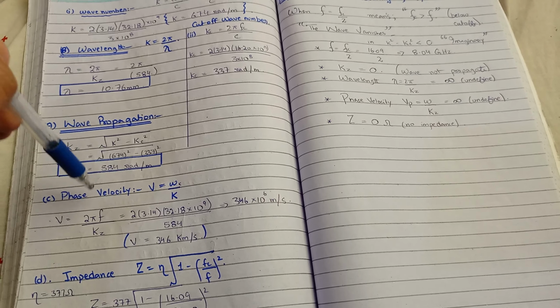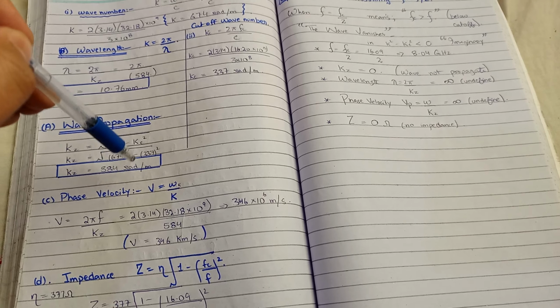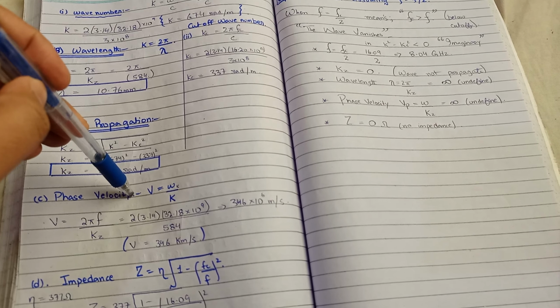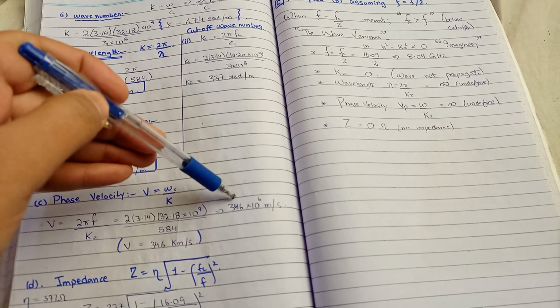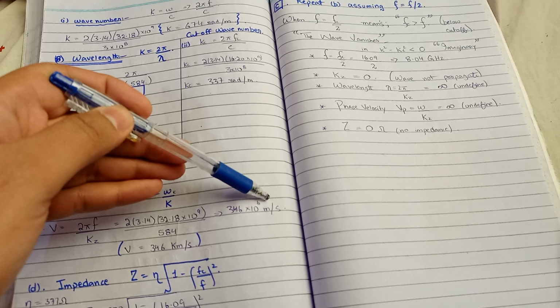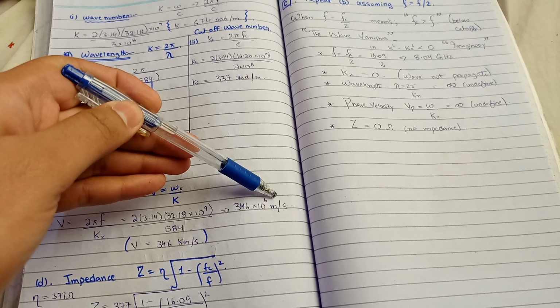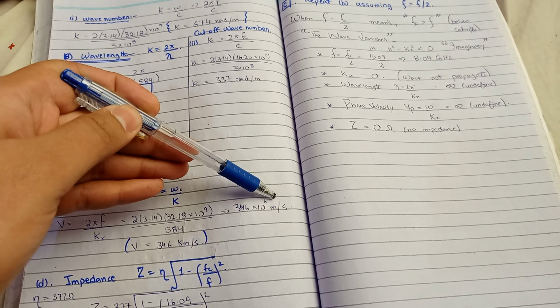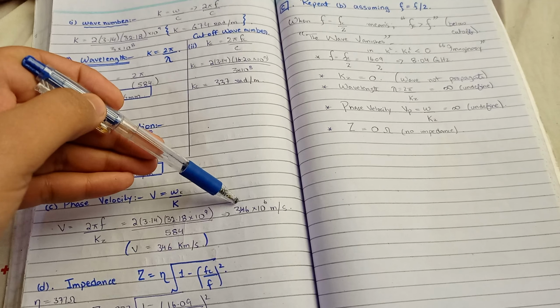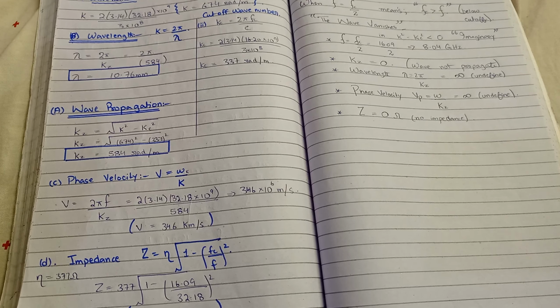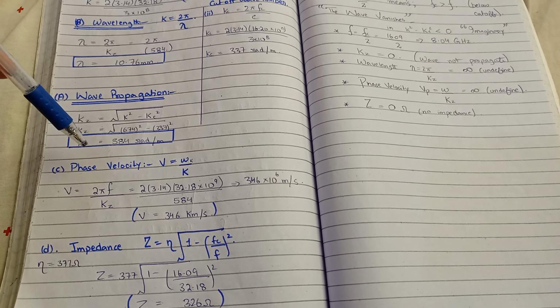The unit of phase velocity is meter per second because it's a velocity. So 346 into 10 to the power 6 meter per second. But if you convert into kilometer per second, you will be left with 346 kilometer per second. Understood? So this is how you can find the phase velocity.